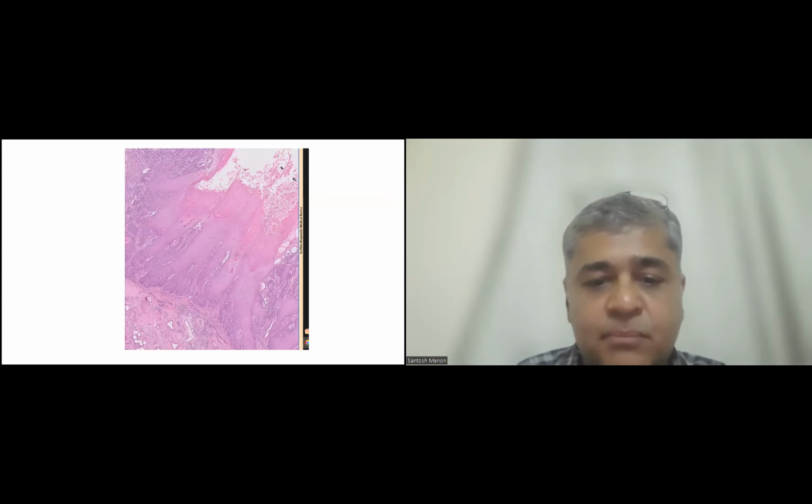So these are some pictures to show verrucous carcinoma. You can see this is a complete whole scan of the slide. You can see that this has got broad pushing fronts.